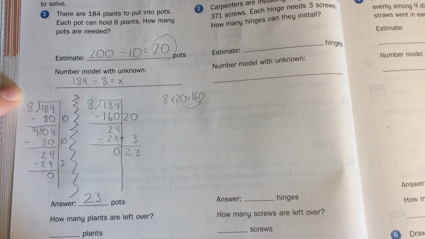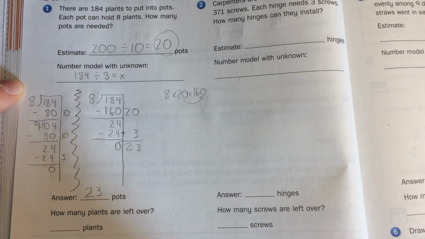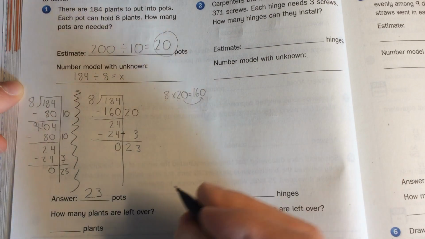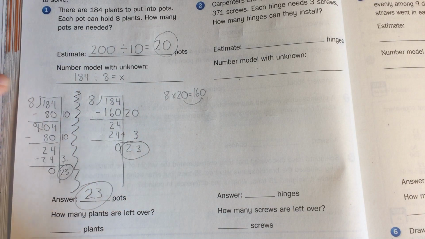You've got nothing left, so it's time to add. 10 plus 10 plus 3. I know 10 plus 10 is 20, plus 3 more equals 23, which matches what we got over here, what we got here, and what we have here.